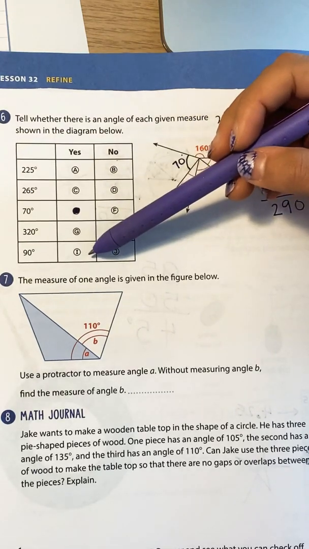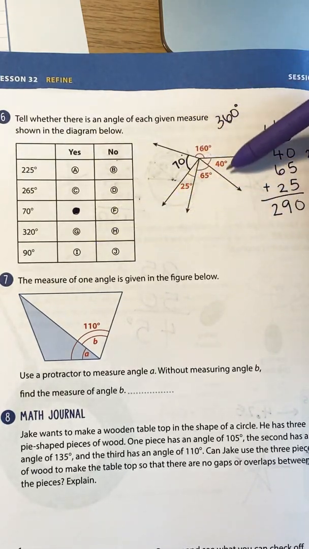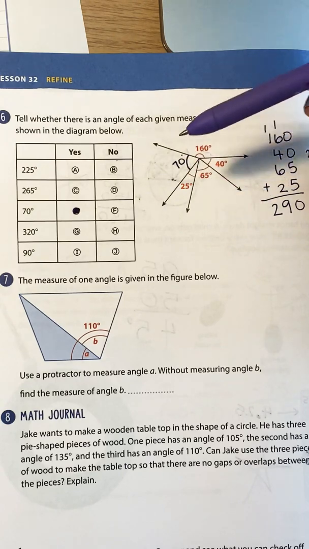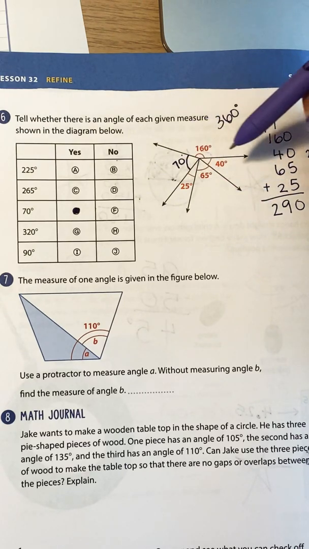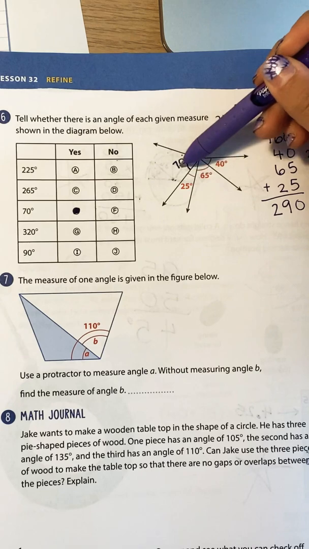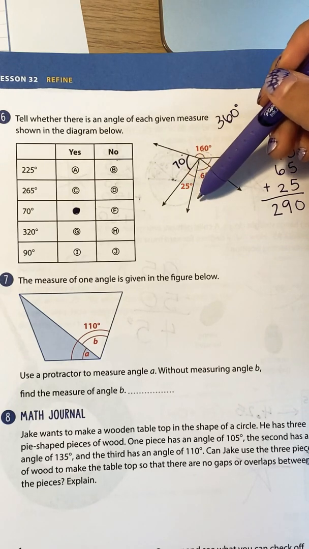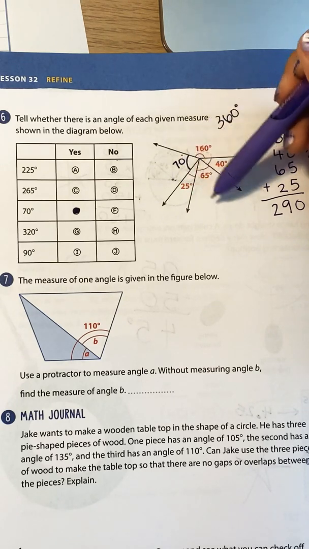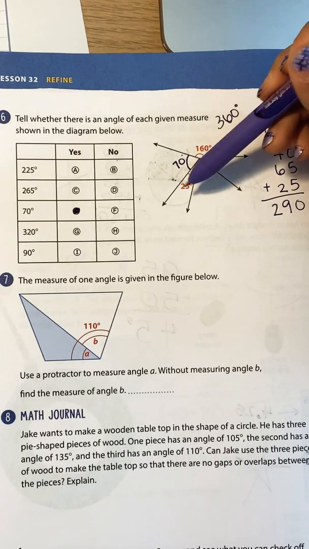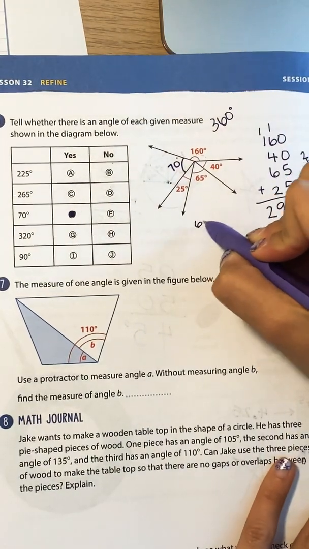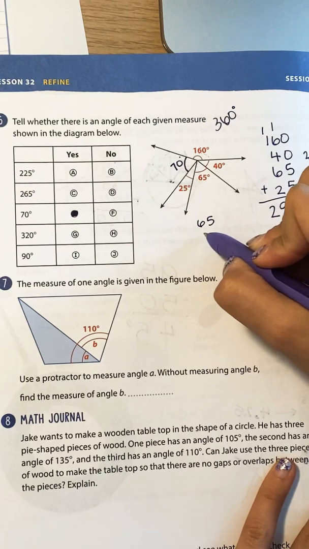Like 90. Okay, is 90 in here? I don't see a 90, but can we add anything together to make 90? Just looking at it, 70 plus the 25, that would be too big. That would be 95 degrees. Okay, what about 65 plus 25? Can I add these two together to make 90?